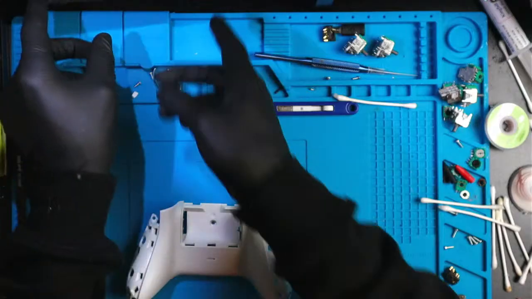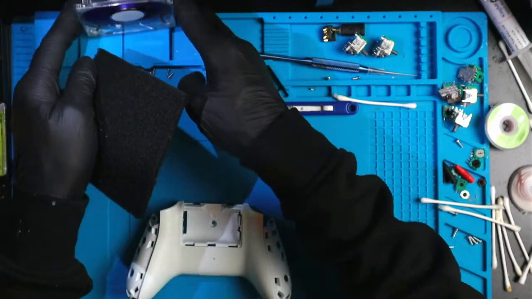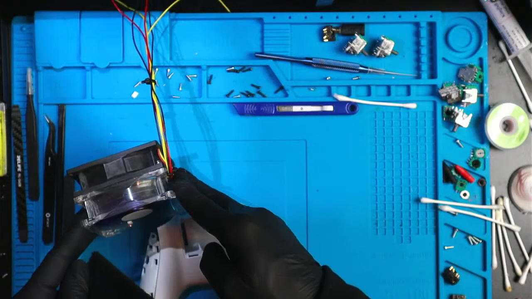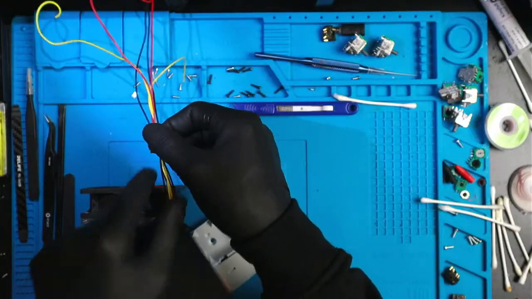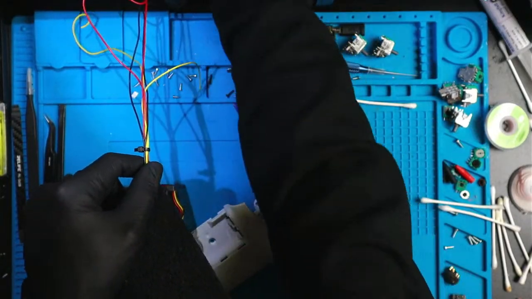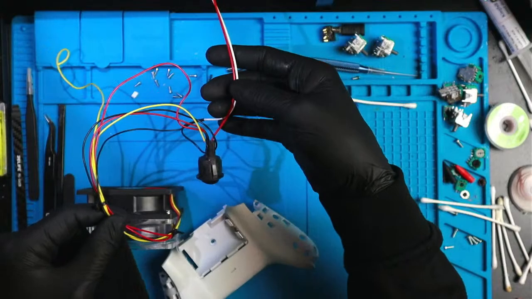I think what I was going to do is, this is my homemade extractor fan. I don't know if I showed this previously. It's got a switch and stuff wired onto it, just like a DC power.